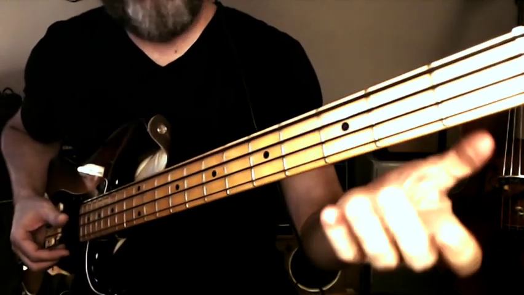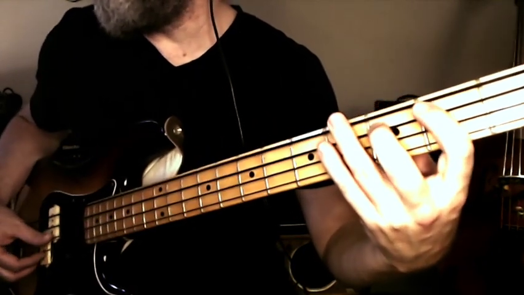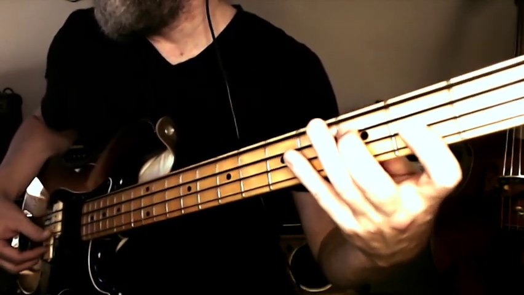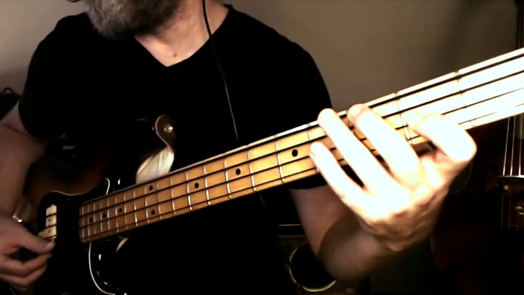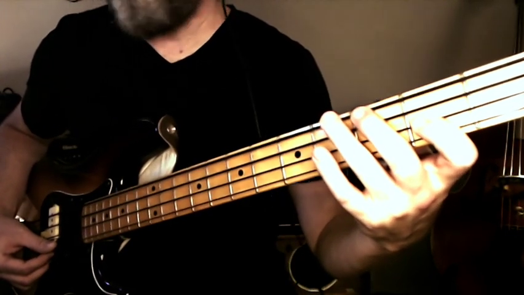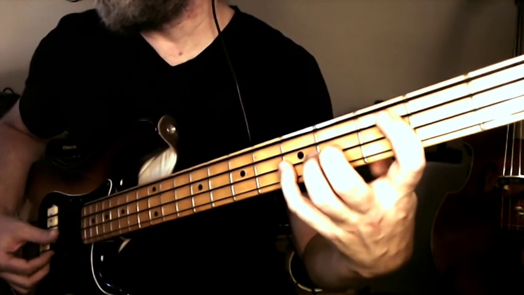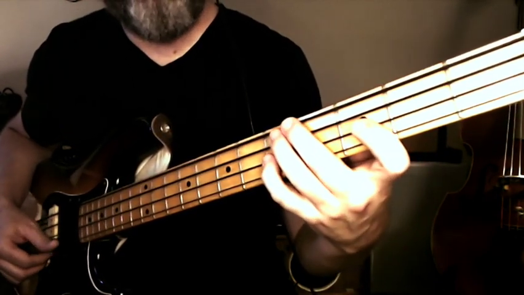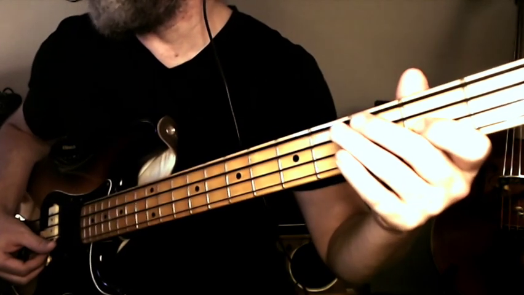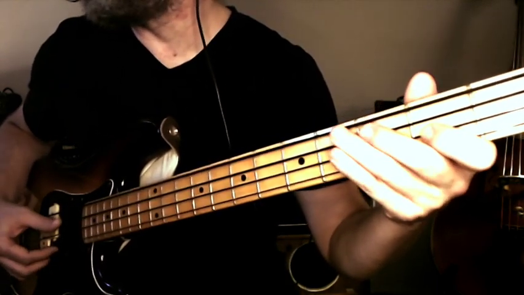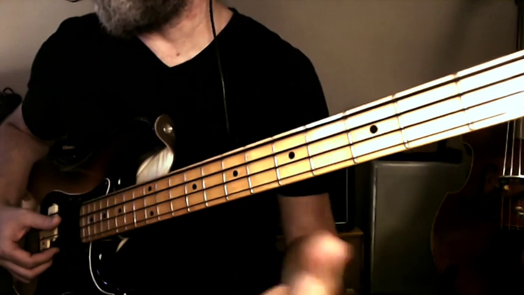What we did was emphasize the root in the first bar, the major third in the second bar, the 5th in the third bar, back to the 3rd for the 4th bar, and then repeat. So those were our targets.